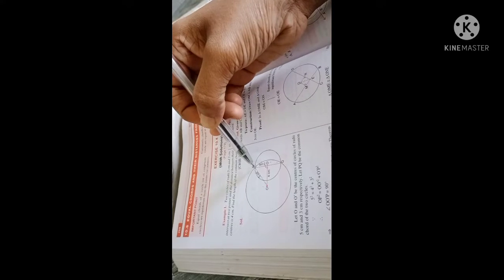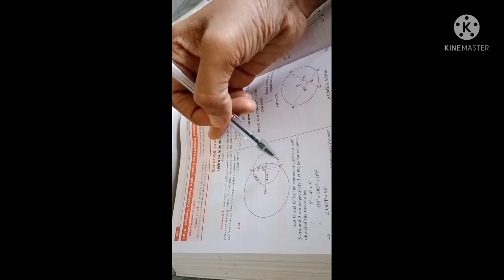It is a question that came in the 2012 board exam. So we need to do the answer of this question. I think you understood the question. There are two circles and the radii are given as 5 centimeter and 3 centimeter, and they meet at 2 points and have a common chord. We need to find out the length of this chord.